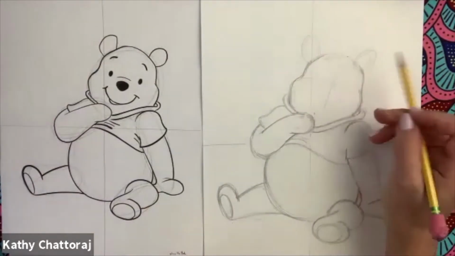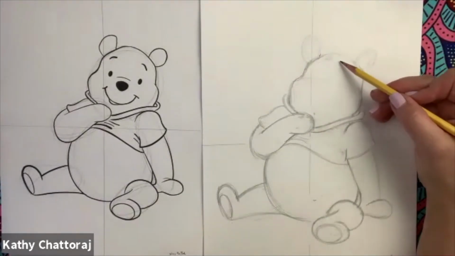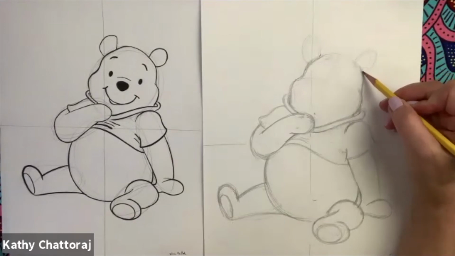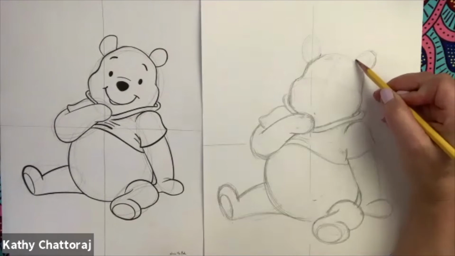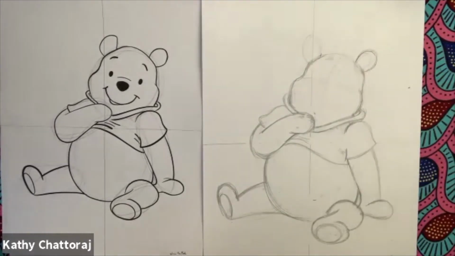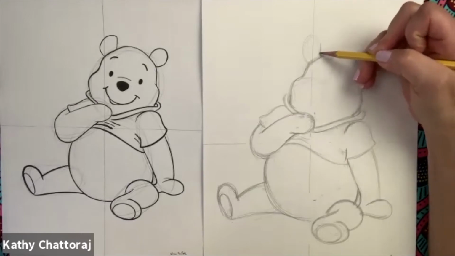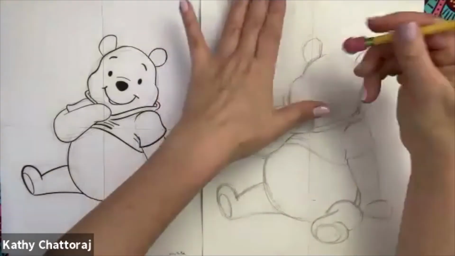And we're working in the shape of his face. So his little ear is going to go right in here, and it's going to be a little bit rounder, like that. And his other little ear is going to come up like this and go around like that.